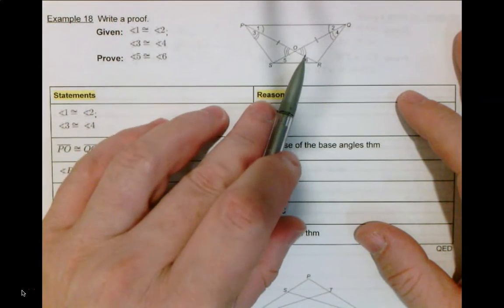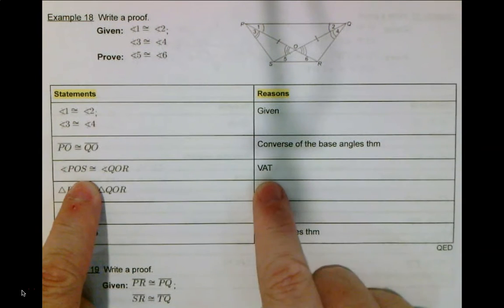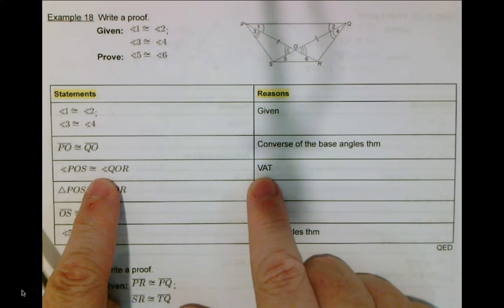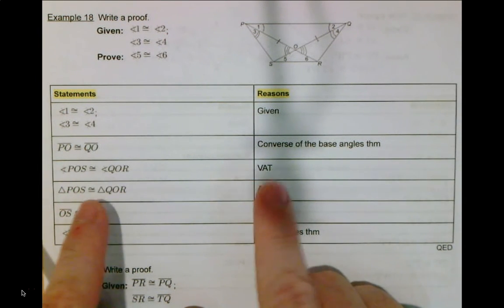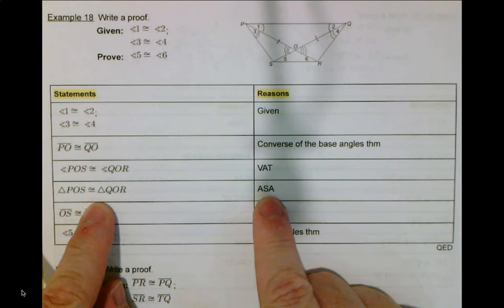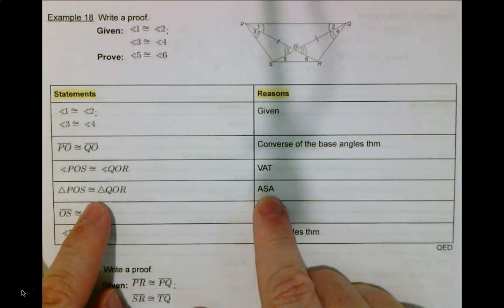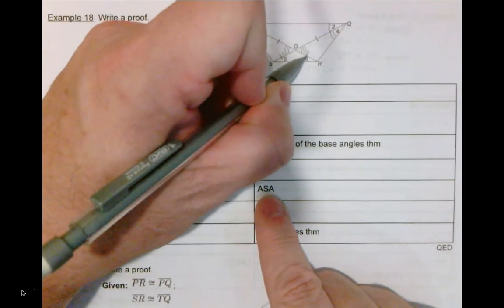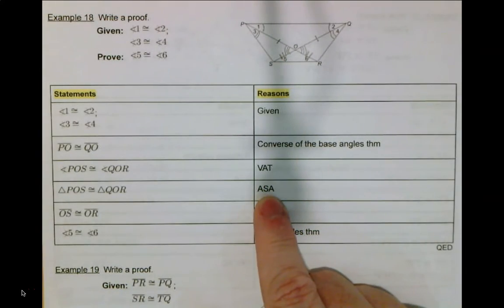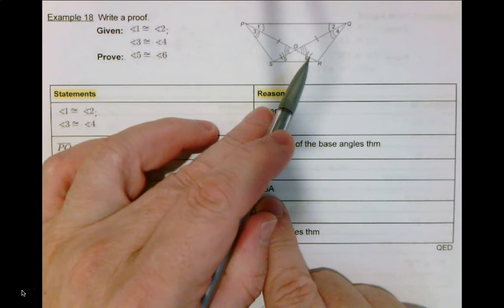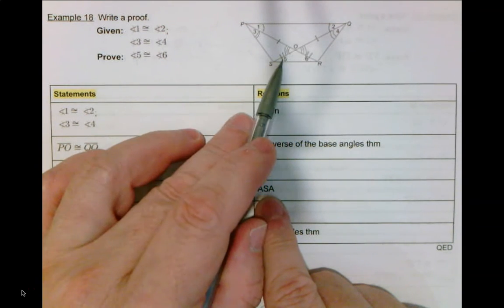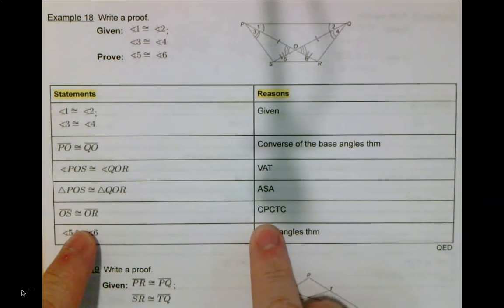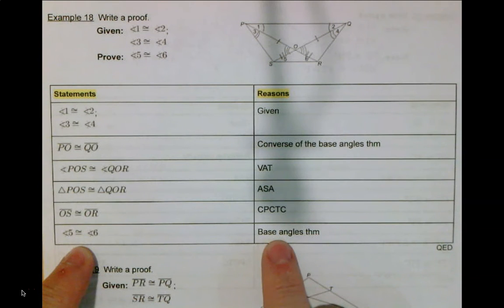So vertical angles are congruent to each other, and the two triangles are congruent by angle, side, angle. Once we've got the two triangles congruent, OS and OR are congruent to each other by CPCTC, making angle 5 congruent to angle 6 by the base angles theorem.